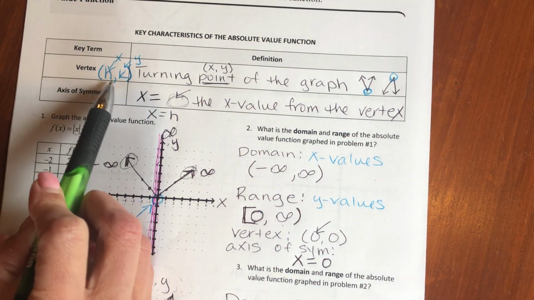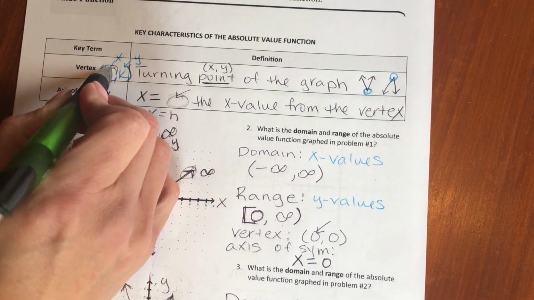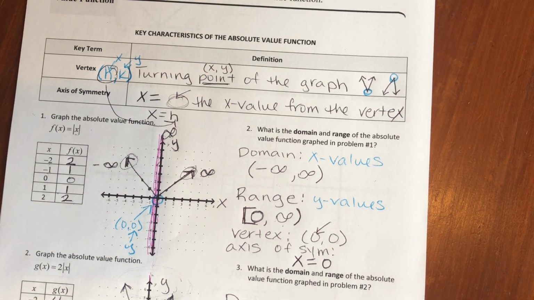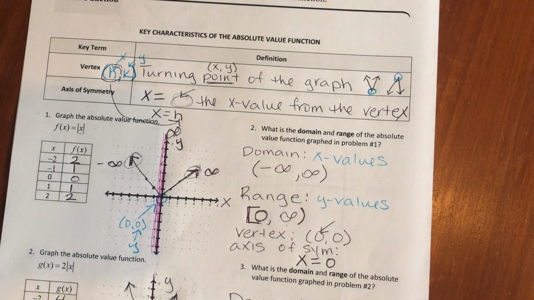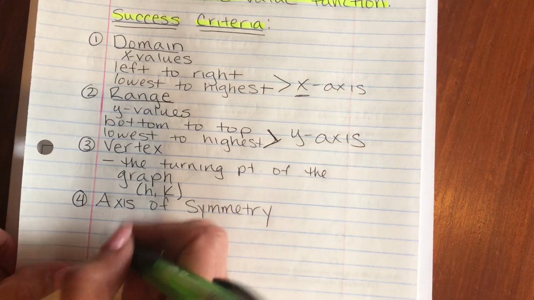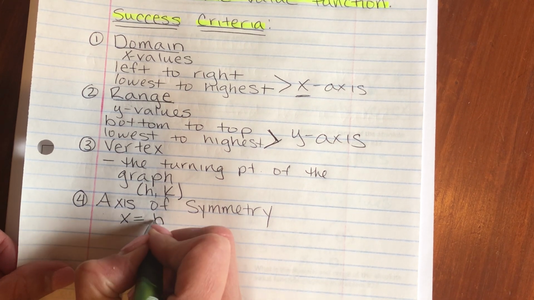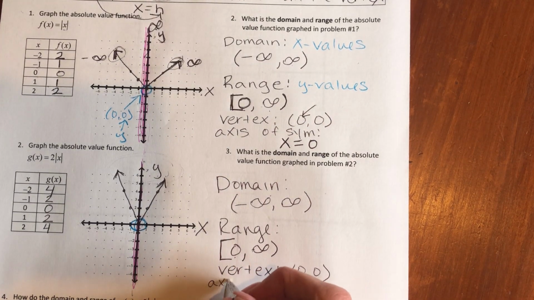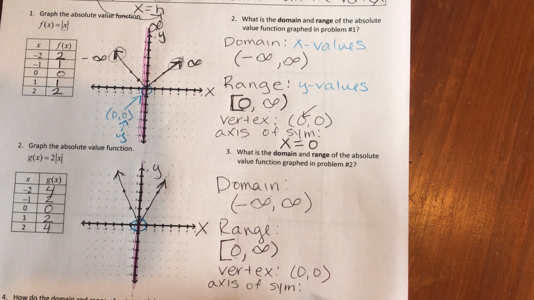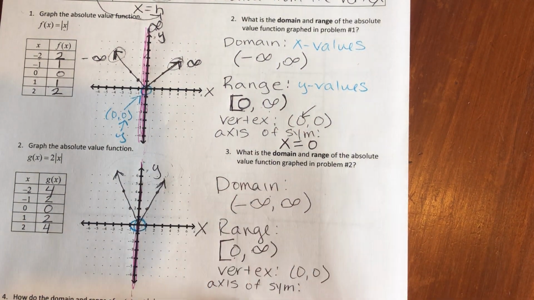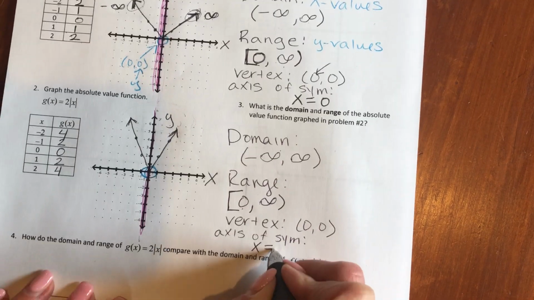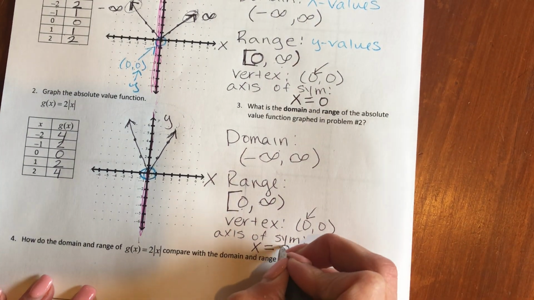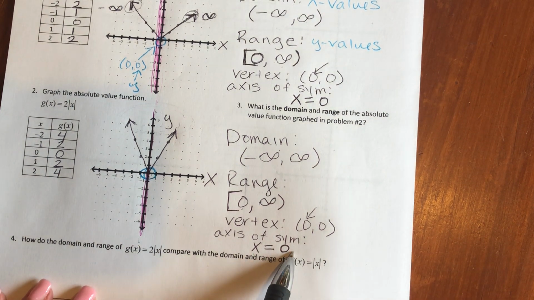Remember how the vertex is given as hk? So whatever this h value is, that is the line of the axis of symmetry. X equals that number there. So let's just fill this in. X equals h. All right, let's do this one. Axis of symmetry. So you always start with x equals for your answer. Then you look to the x value of the vertex, which is 0. So that's your answer, x equals 0.